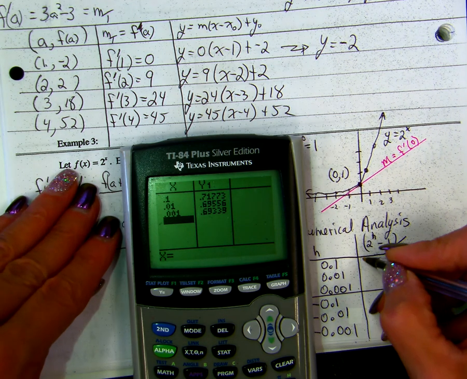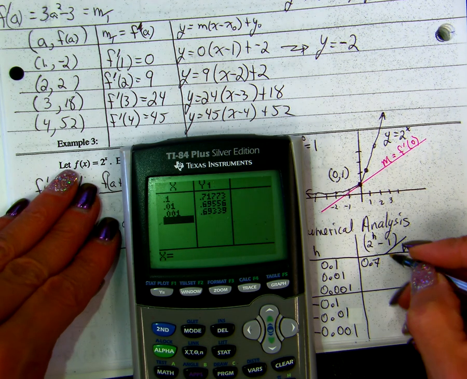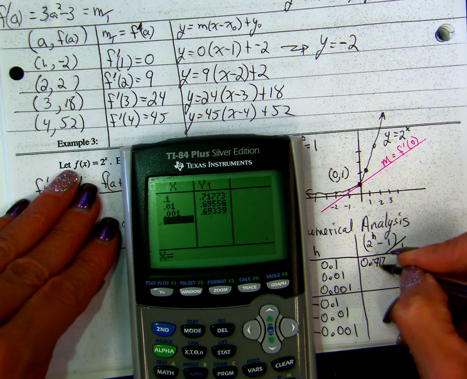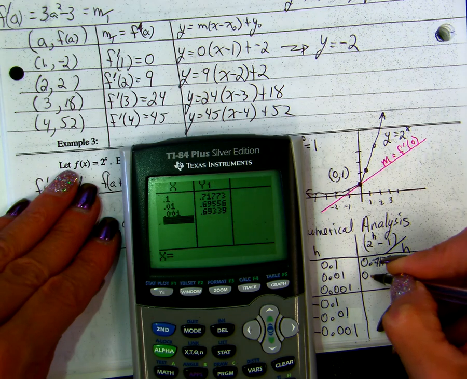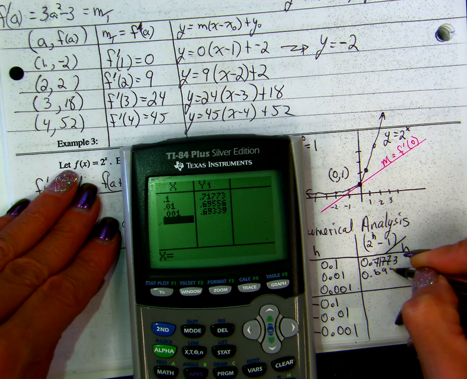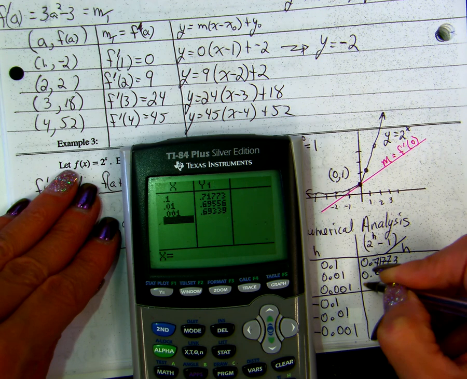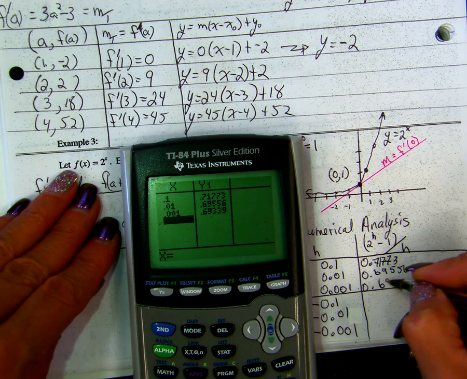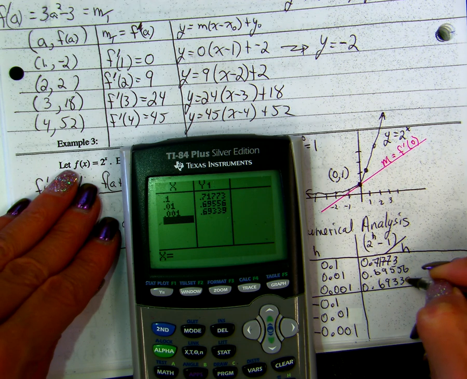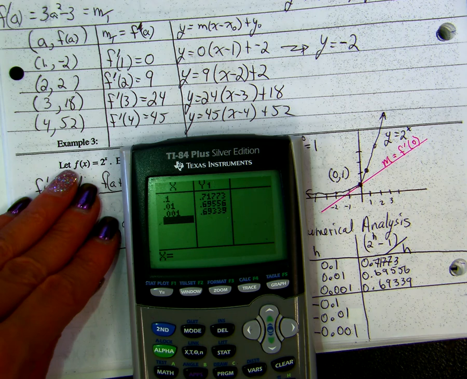So at 0.1, I'm getting 0.7171773, 0.69556, 0.69339. Okay, let's approach it from the left.